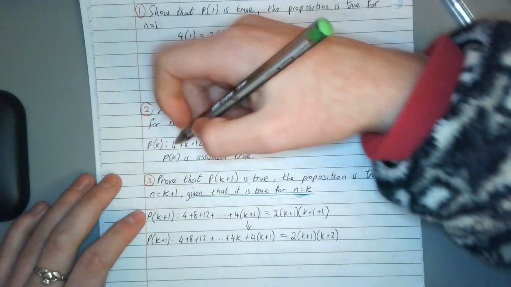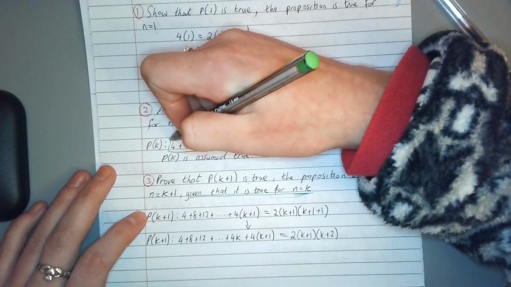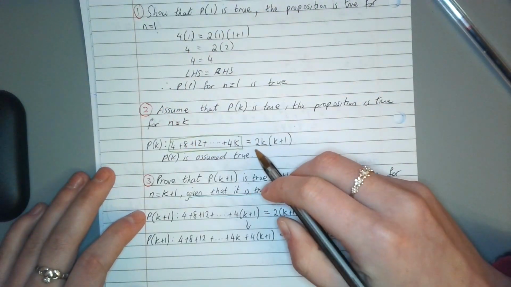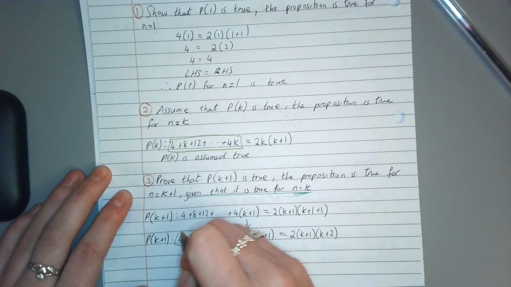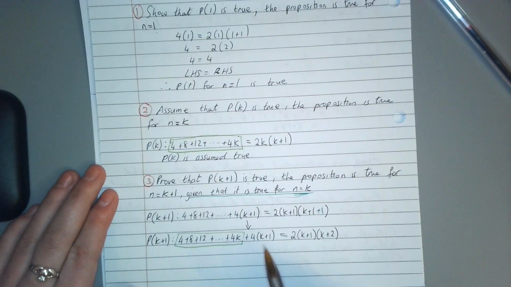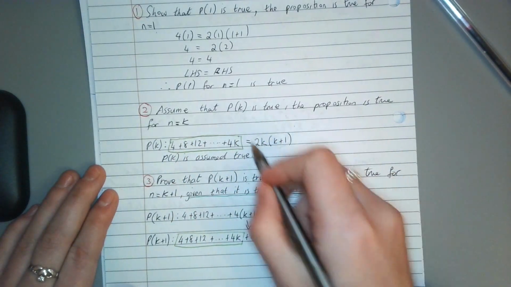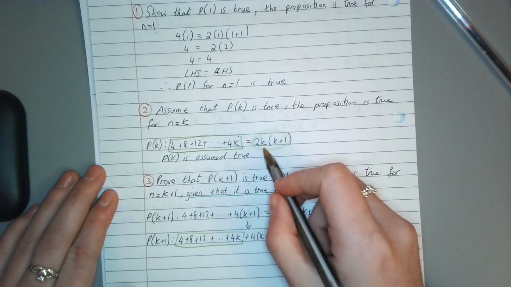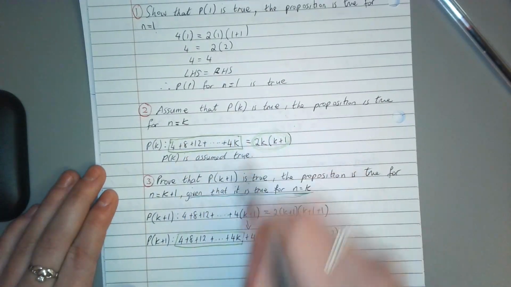This part from step 2, this green box, is exactly the same as this part here in step 3. So those two green boxes are exactly the same, and you've got that 4k plus 1 extra. What we know is this green box equals this circle bit here, and what we're going to do down here is replace the box with this circle on the left.